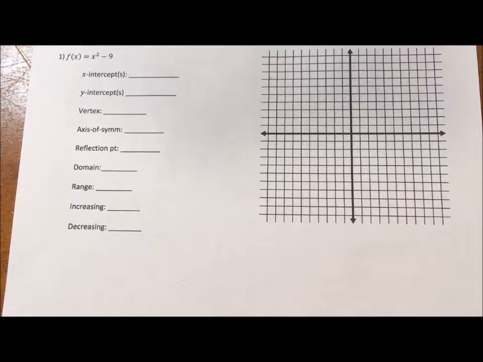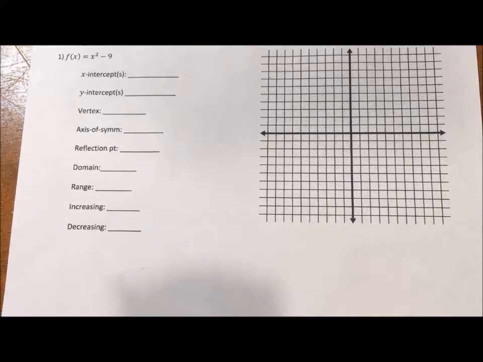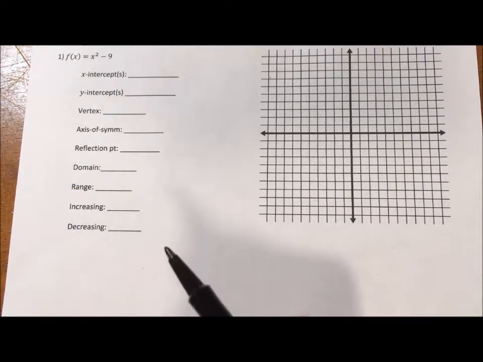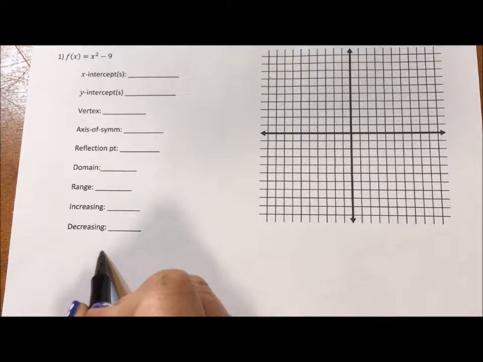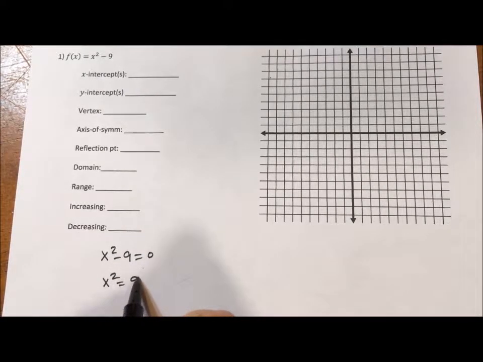If we start with the information versus the graph, we would start with the x-intercepts. And the x-intercepts mean where it crosses the x-axis when y is 0. So x squared minus 9 equals 0 when x squared is equal to 9. Square root both sides with a plus or minus. We get x is plus or minus 3.